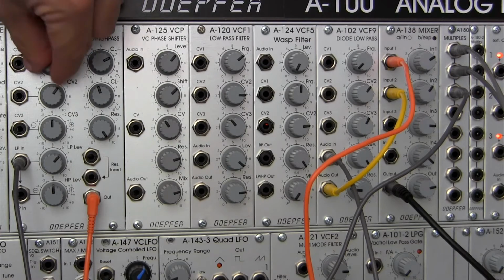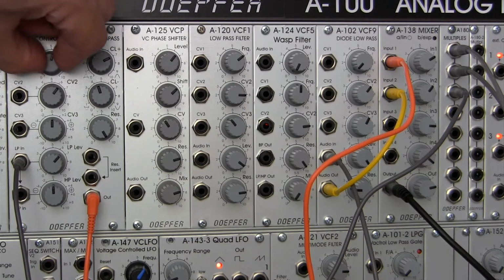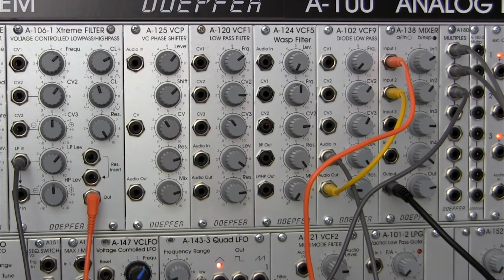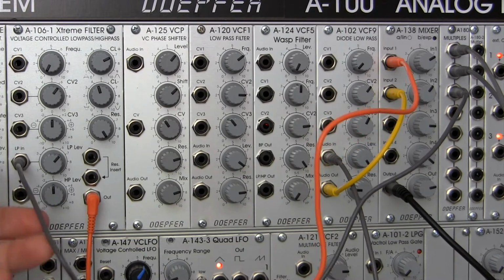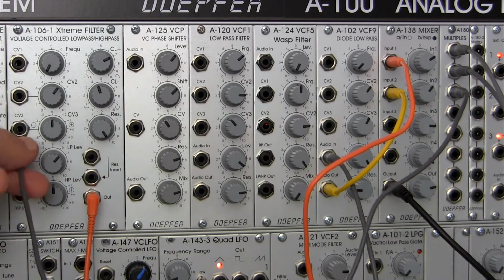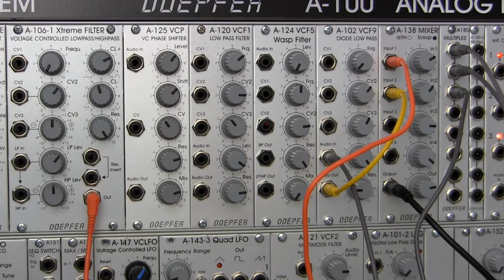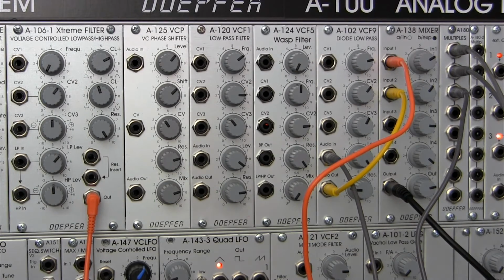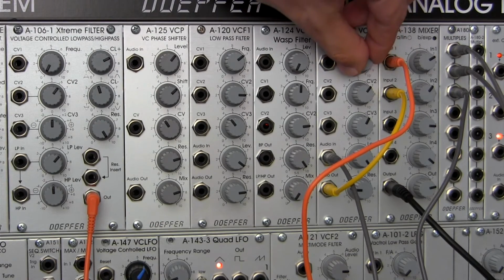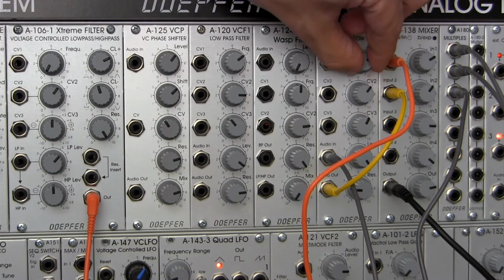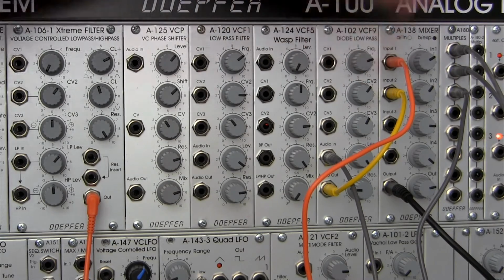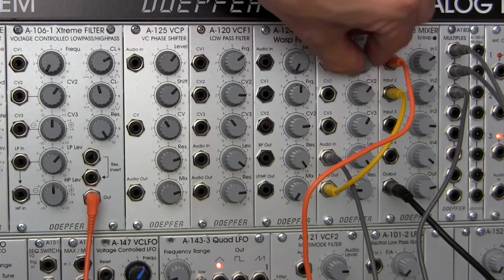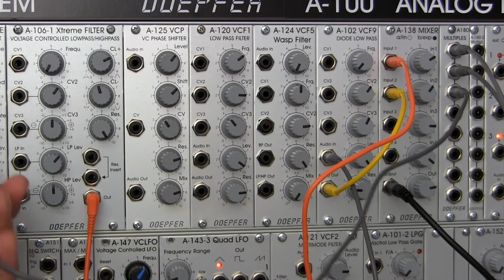Actually, it seems a little more difficult to dial in a similar sound to what I had over my diode. So let me turn this all the way down. Just turn the cutoff completely off. Oh, for the most part. I think I might have to actually unpatch that one. All right, so let me go back to my diode filter. Cutoff down again, and then we'll bring up the A106 again.